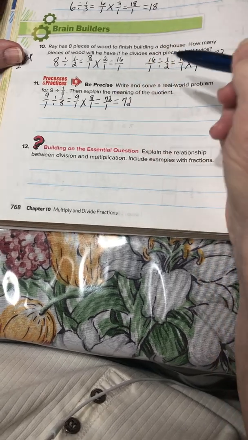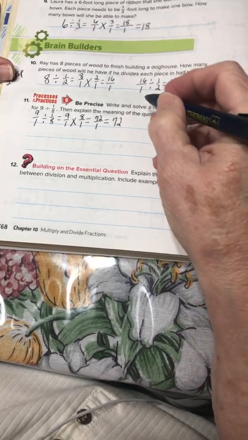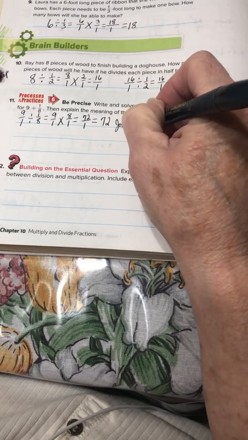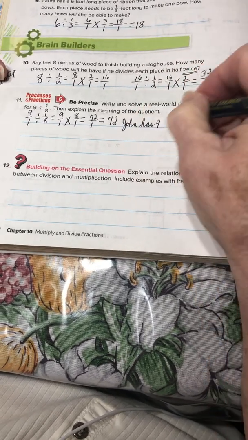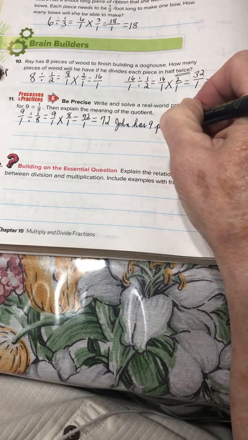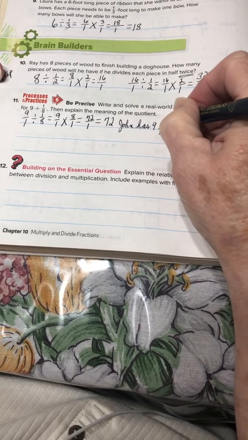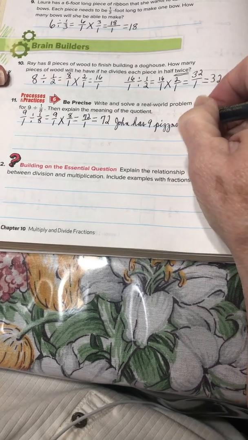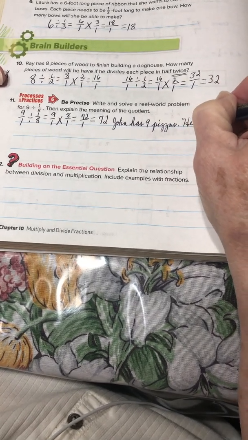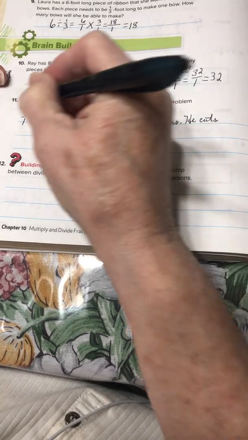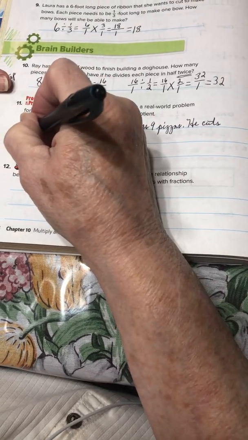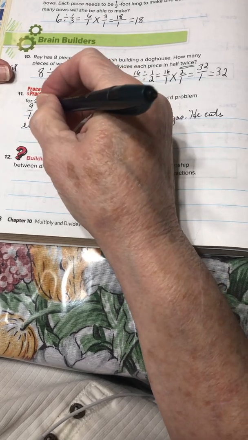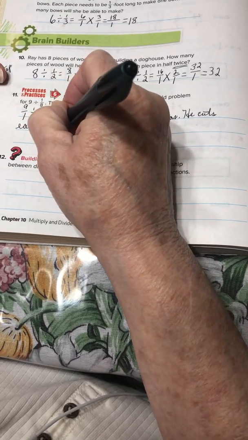72. Okay, well, let's make a problem. John has 9 pizzas. Maybe he's having a party. Okay? He cuts each pizza into eighths.